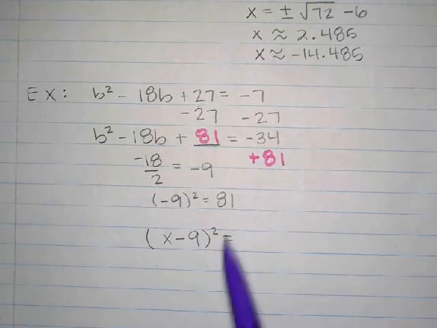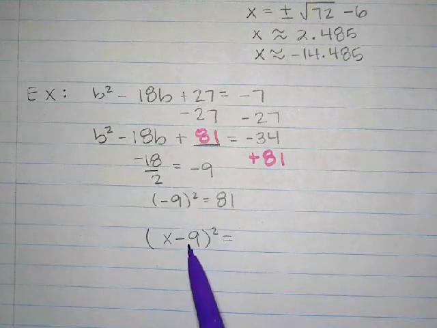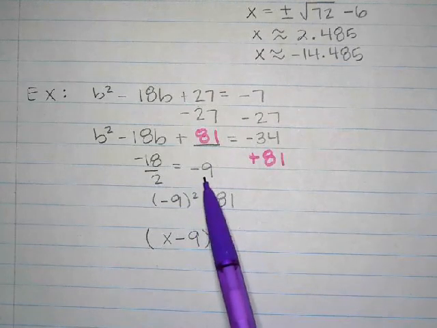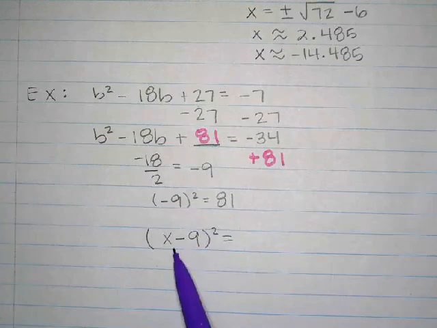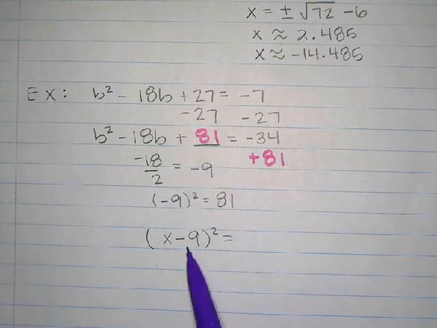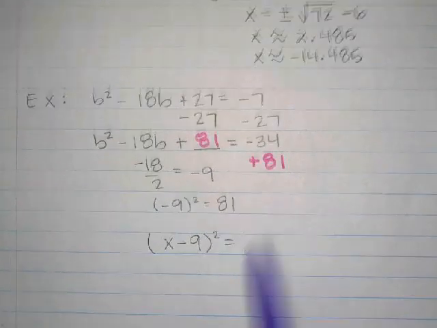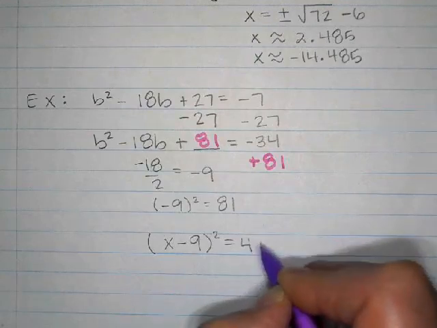If the number you got when you divided by 2 is a negative, you put a negative in the parentheses. If it is a positive, you put a positive in the parentheses. And then what's over here? 47. So -34 plus 81 is 47.